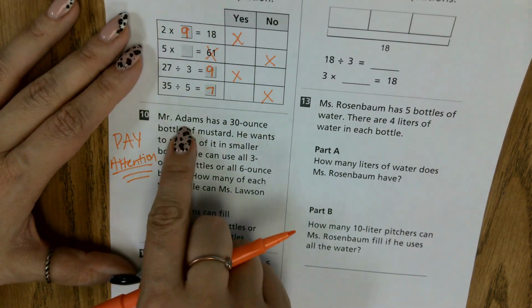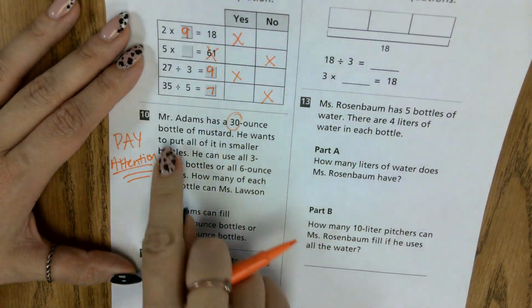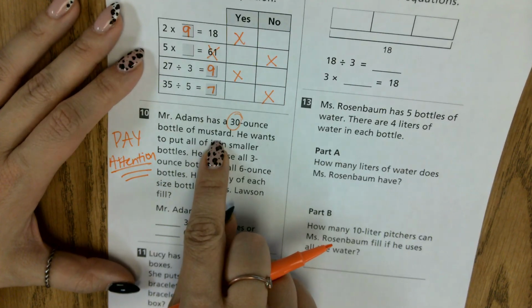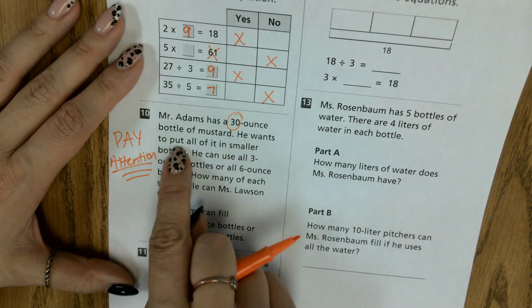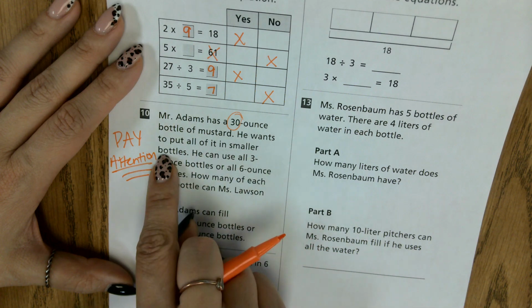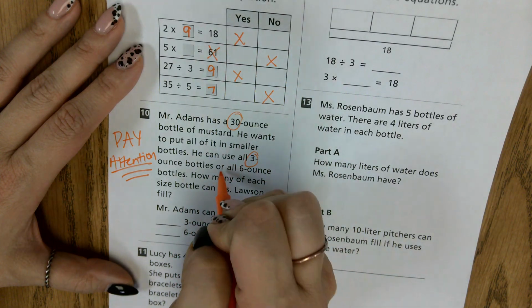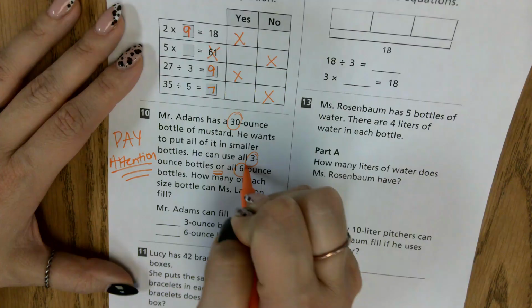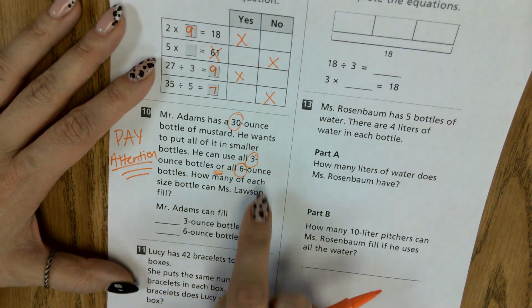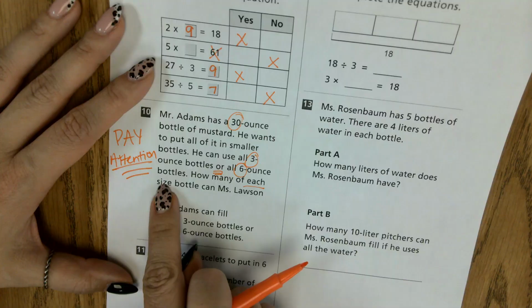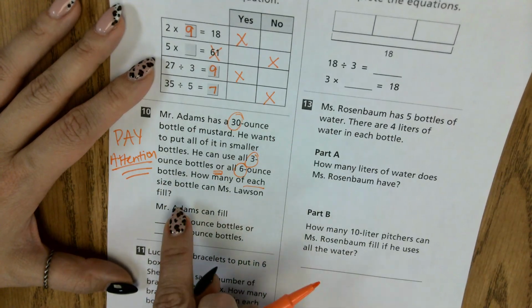Okay? Mr. Adams has a 30-ounce bottle of mustard. That's a big bottle of mustard. He wants to put all of it in smaller bottles. He can use all 3-ounce bottles or all 6-ounce bottles. How many of each size bottle can Miss Lawson fill?